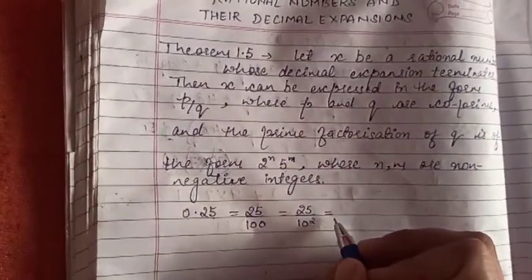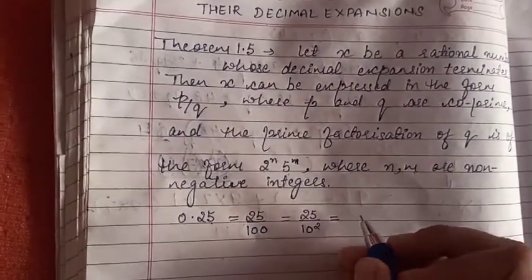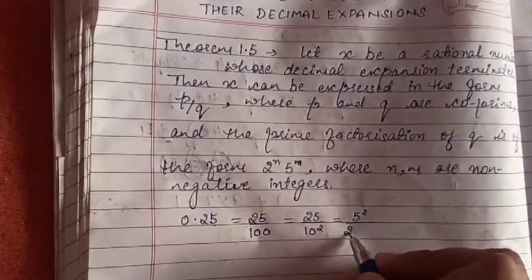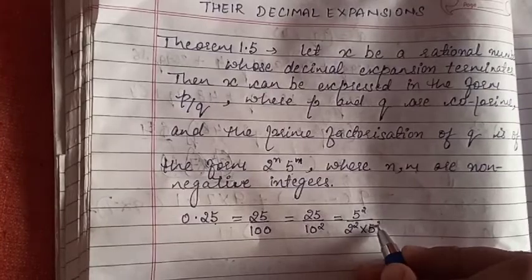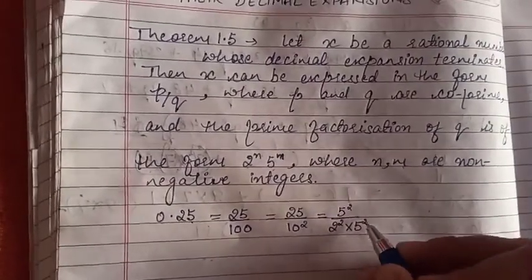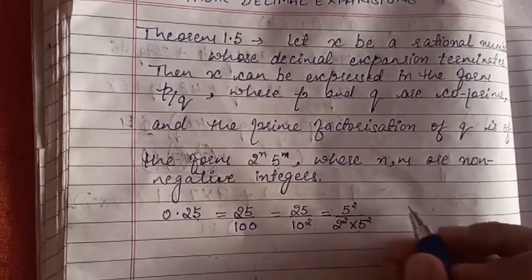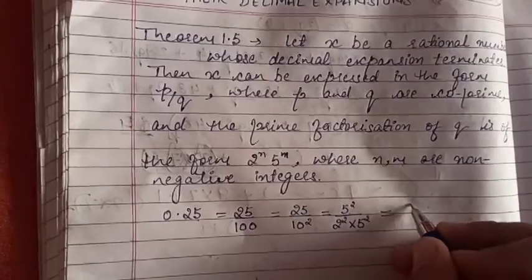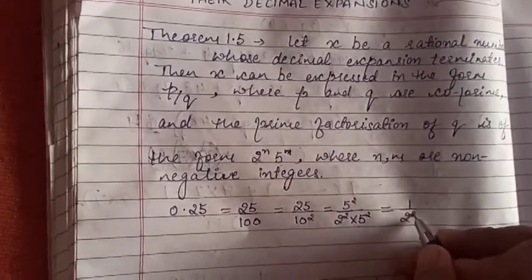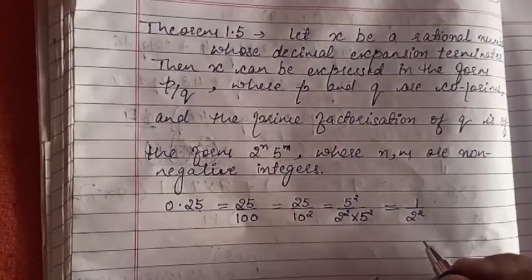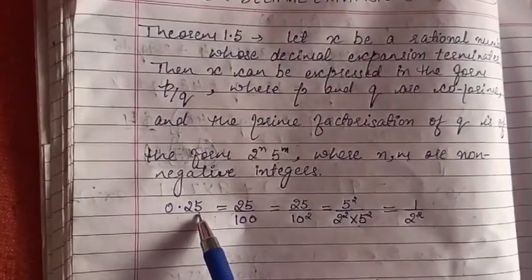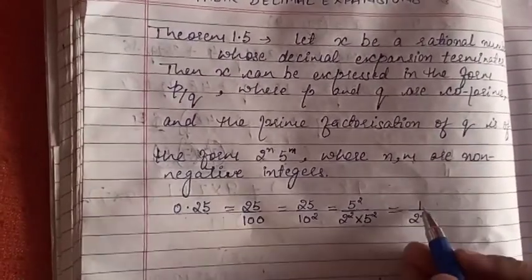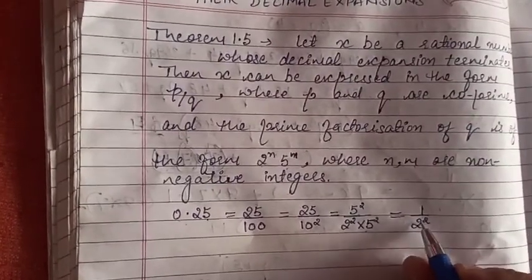Now, if we do the prime factorization of both numerator and denominator, we will get 5 raised to power 2, and we can write 10 square as 2 raised to power 2 into 5 raised to power 2. Or if we cancel the common terms 5 square with 5 square, because this 5 square is dividing, so we will be left with 1 upon 2 raised to power 2. So as per the theorem, this is a rational number which terminates after some time, after some points. So we can express this in the form of p upon q, where p and q both are co-primes.